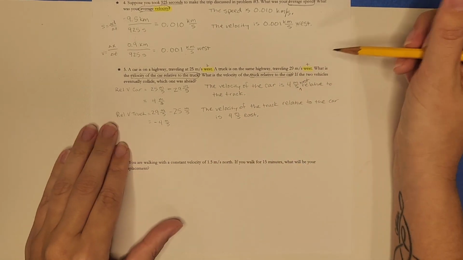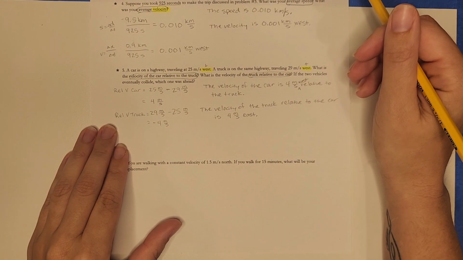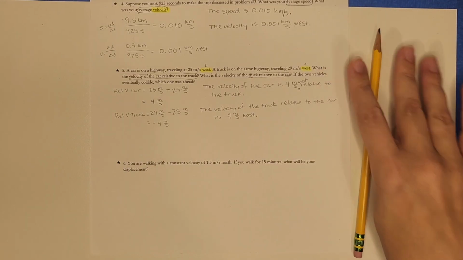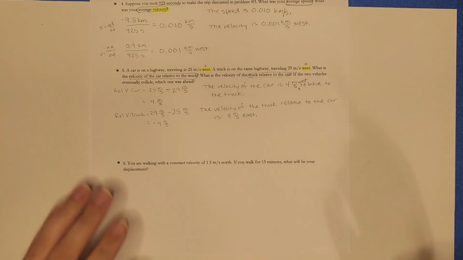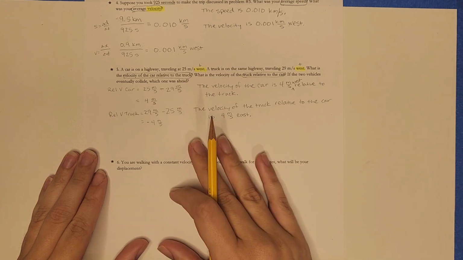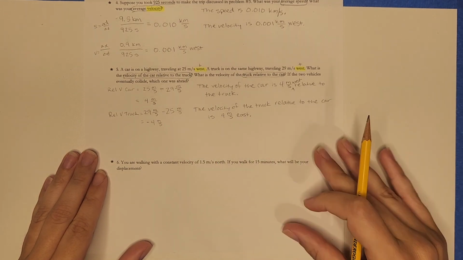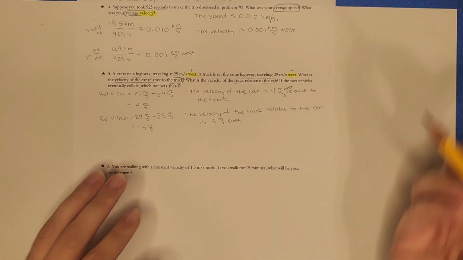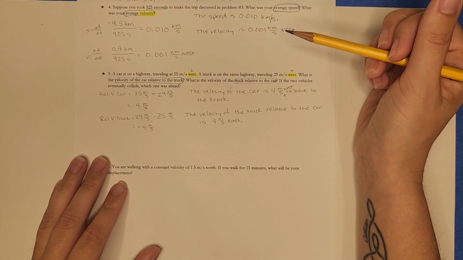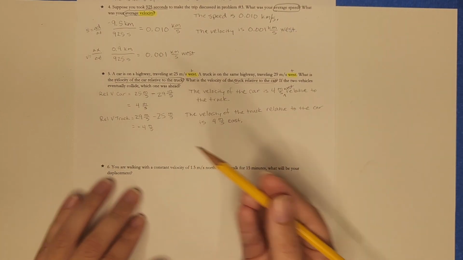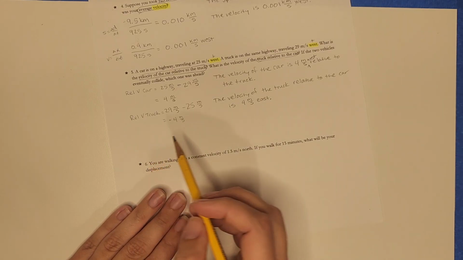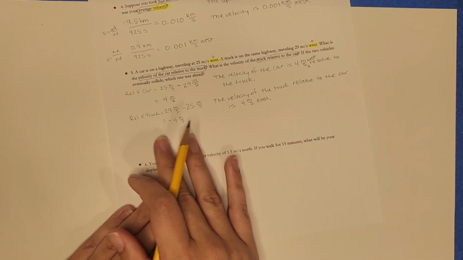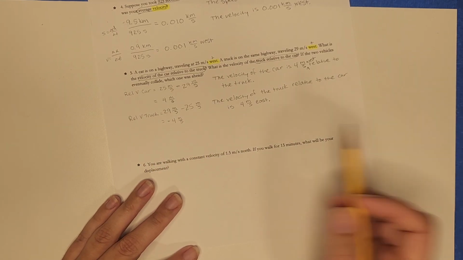So now my last question, if the two vehicles eventually collide, which one was ahead? And so you can kind of just figure this in your head, right? They're traveling the same direction, and so the slower vehicle has to be in front for them to collide, right?